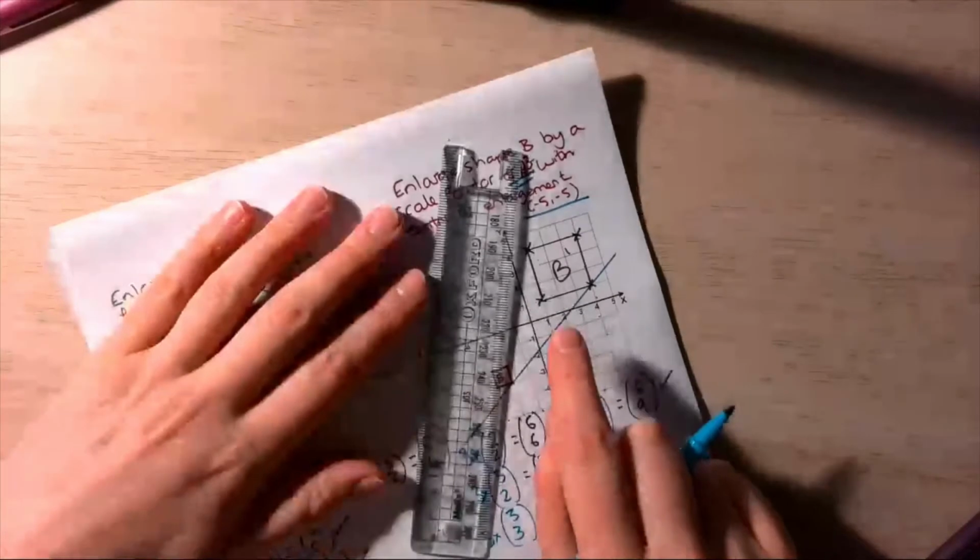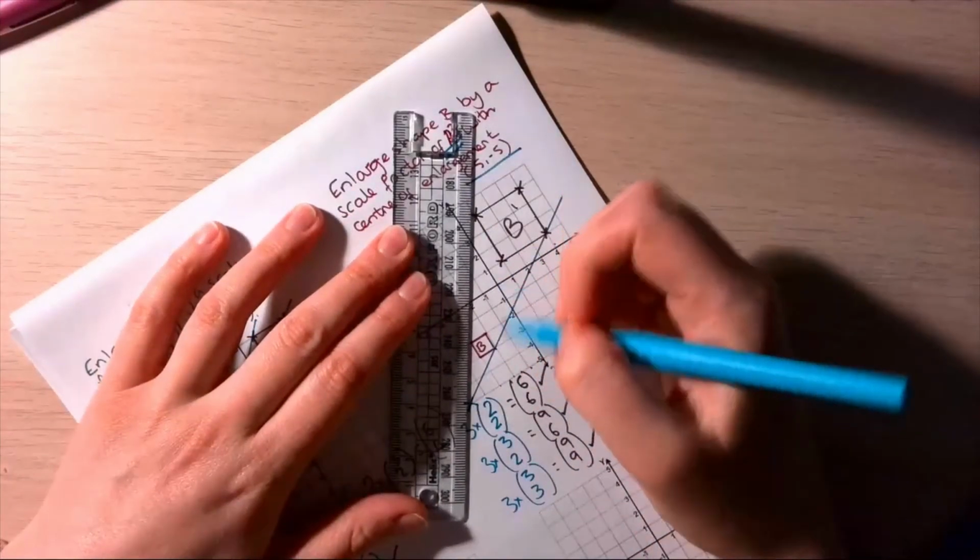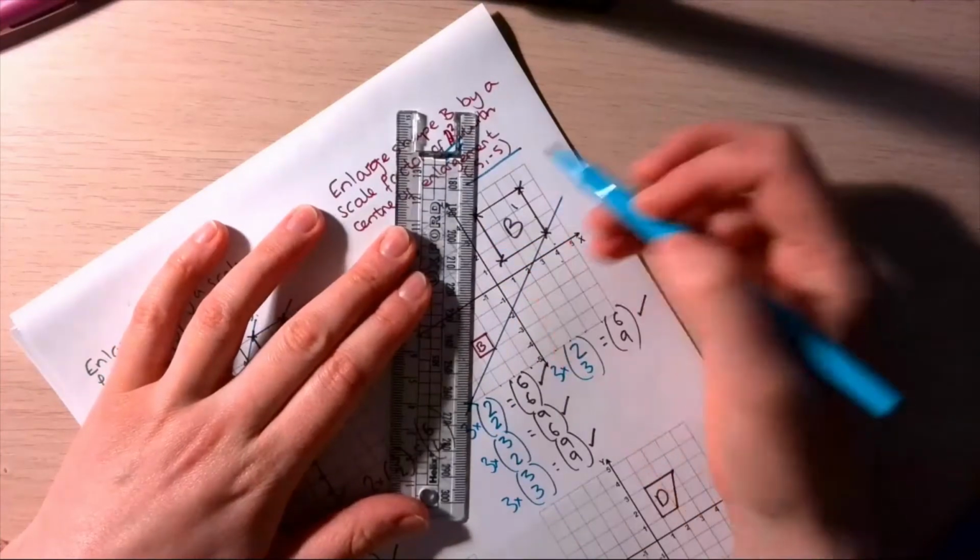So getting into the swing of it now is going to be very helpful for you when we do the next part of the topic, because we are going to use this for something else. Right then, we're going to do the same thing here.